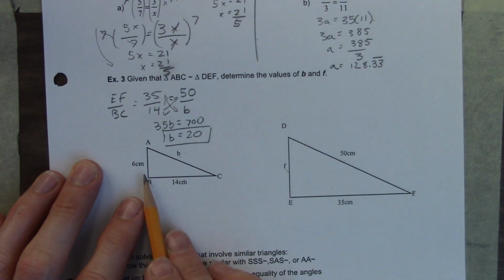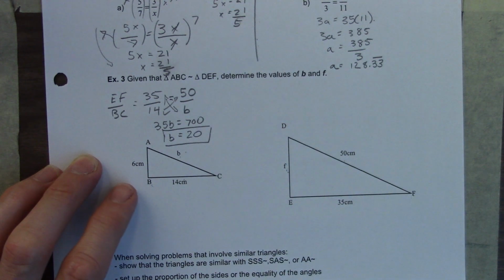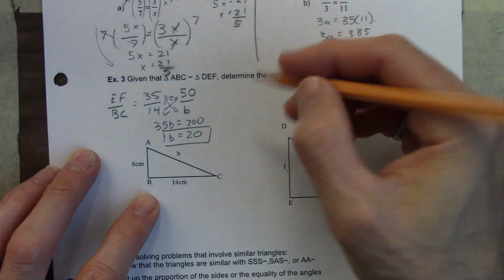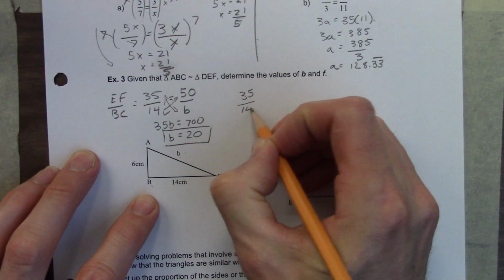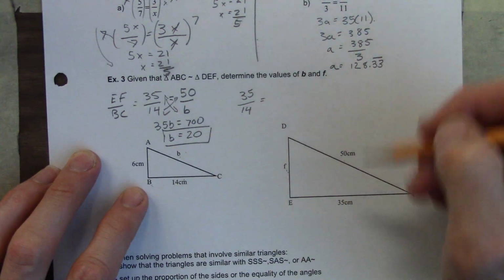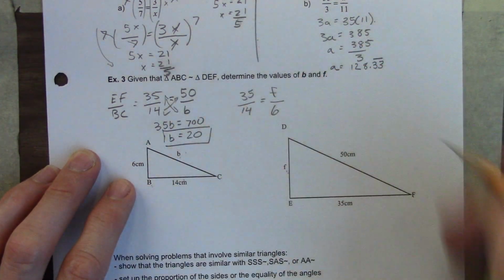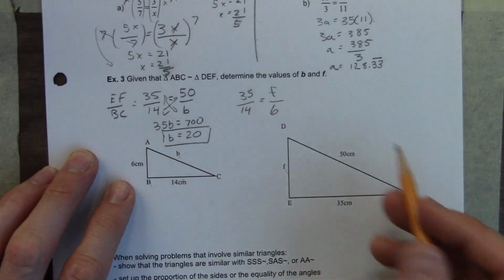Now to get the value f, we can do the same thing. Okay, we can do a ratio that we know. So same thing, we can say 35 over 14 is equal to f over 6. Okay, that's my ratio, the same thing.